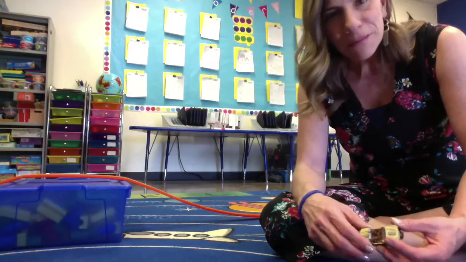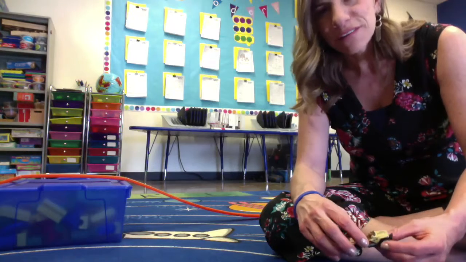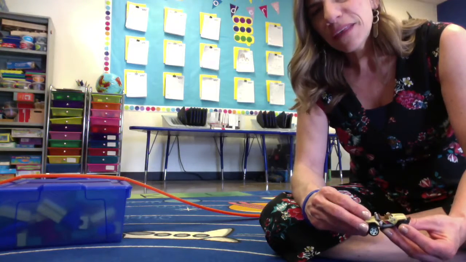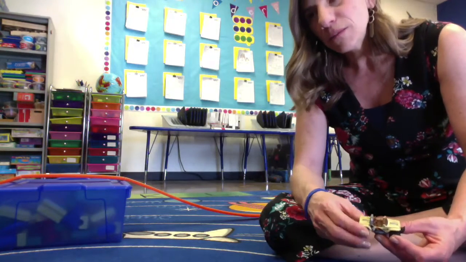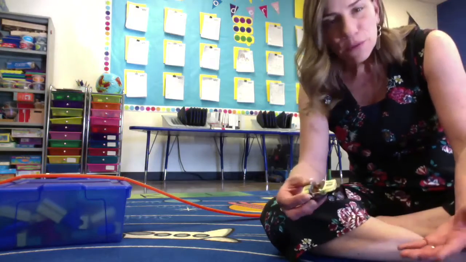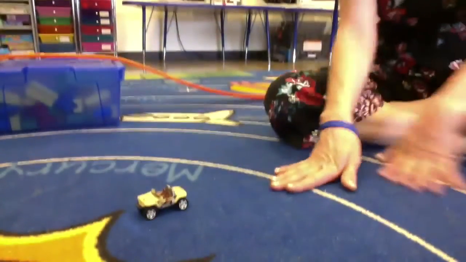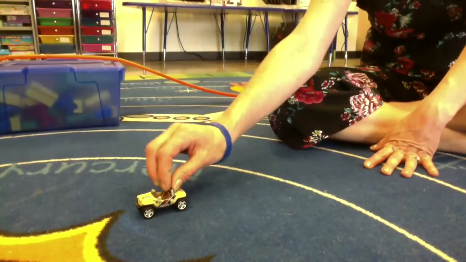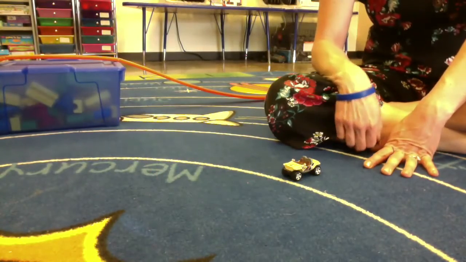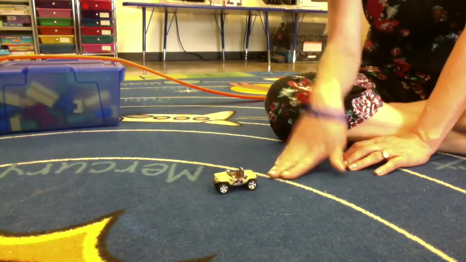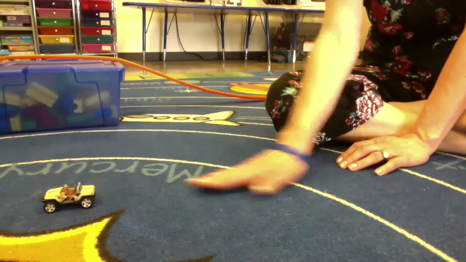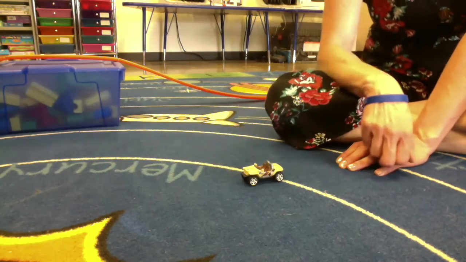The second vocabulary word I want you to think about today is force. Now, a force is something that acts upon an object. So it could be a visible force like a push. If I push this car, we know it's going to move. The opposite of that is a pull the car. The difference between those two is a push usually goes away from you and a pull usually comes to you.